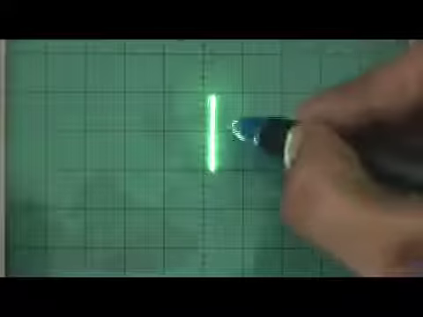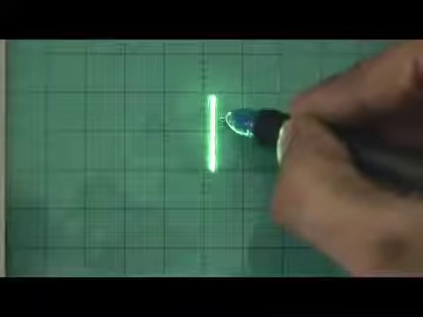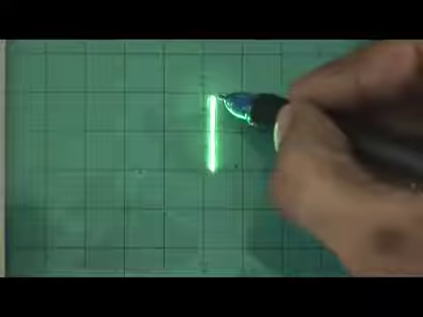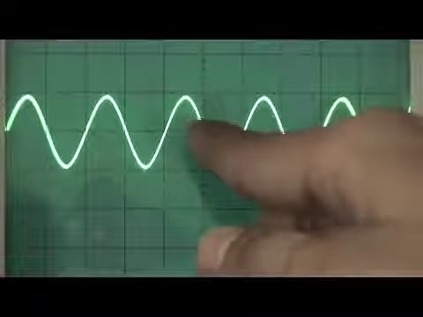Now it is here. If I count from here, it is complete till here, 1. From here it is 1.2, 1.4, 1.6, 1.8. It is almost touching 2 but not 2, so let us take it as 1.9. I release the XY. So it is 1.9 blocks that this amplitude is taking.